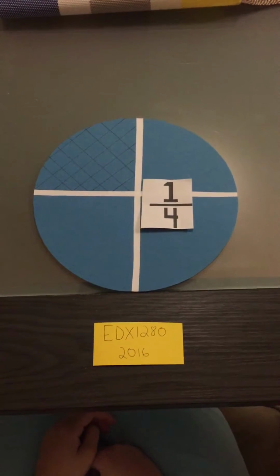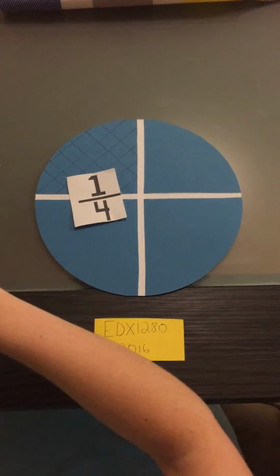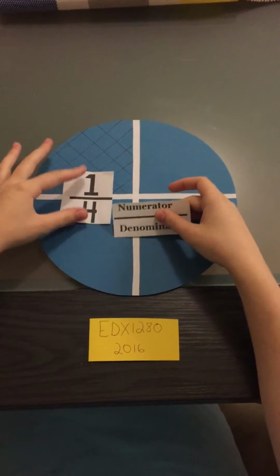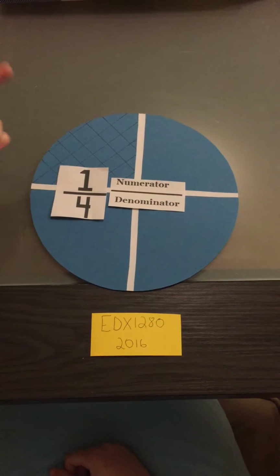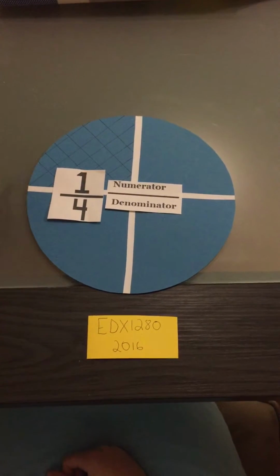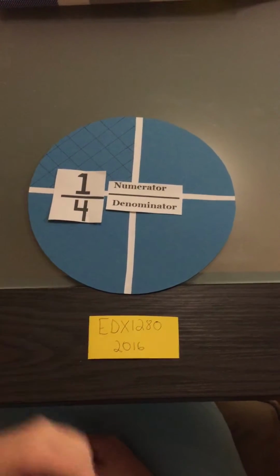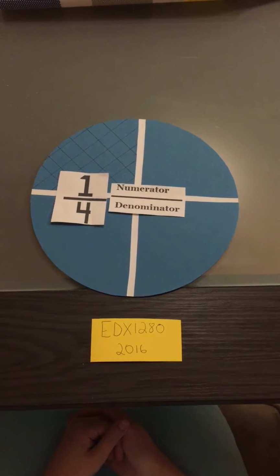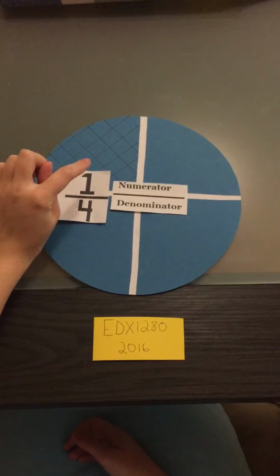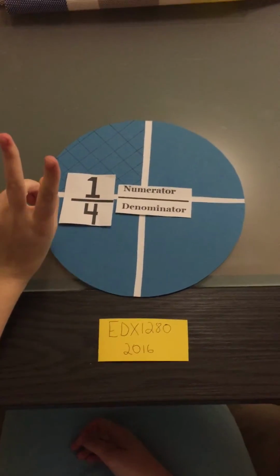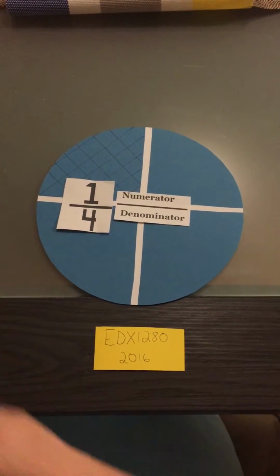Now if I wanted to make an equivalent fraction for this, what would I do? I would have a look once again at the numerator and the denominator. Remember, the numerator is on top, which is the 1, and the denominator is at the bottom, which is the 4. And if I wanted to make an equivalent fraction for this, what would I do? I would do the same process as I did before. I would have 1 plus another 1, which equals 2, and 4 plus another 4, which equals 8.